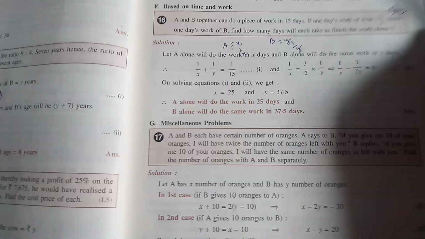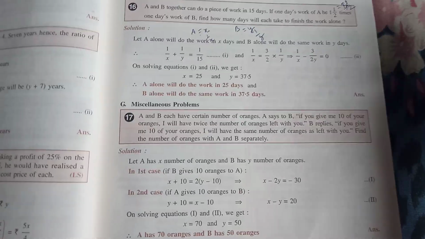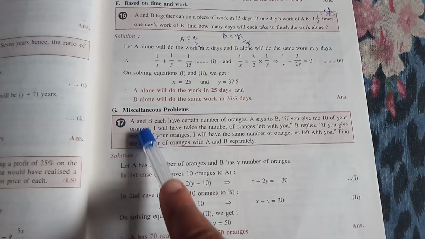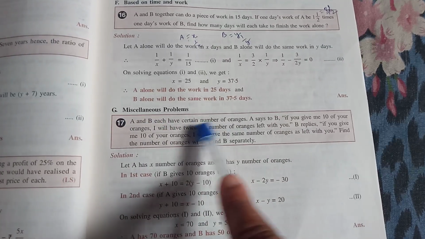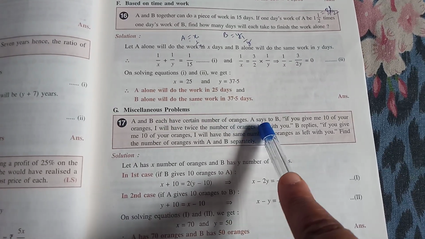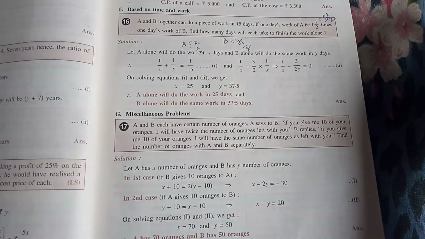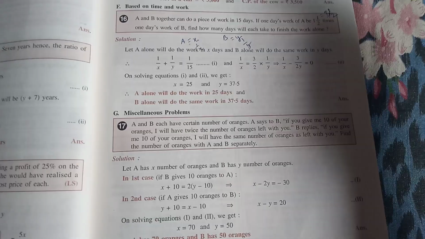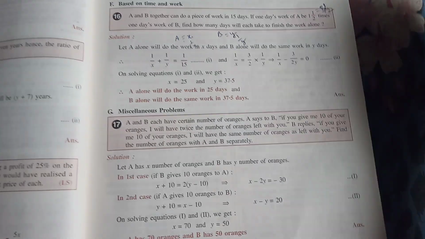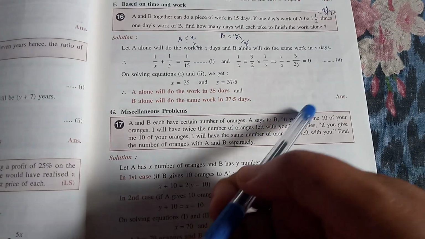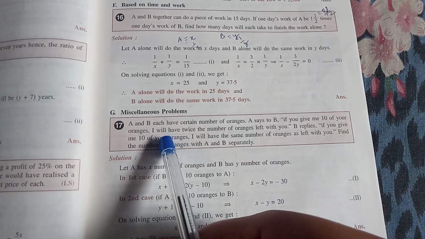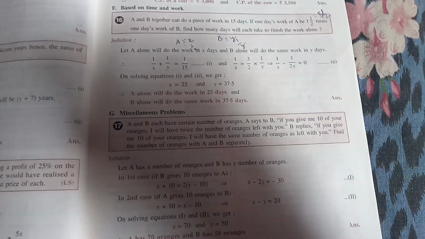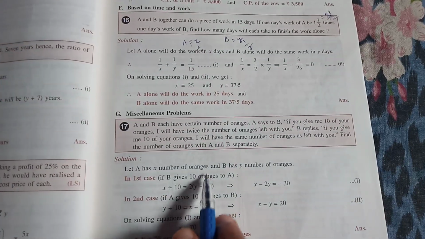Now no particular type, any type of questions can come, but you have to make equations. Now see this one. A and B each have a certain number of oranges. Now we don't know who is having how many, so suppose A is having X and B is having Y oranges. A says to B, if you give me 10 of your oranges, I will have twice the number of oranges left with you.